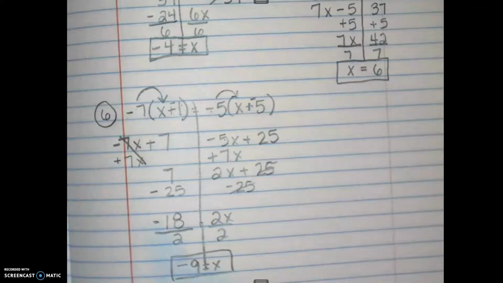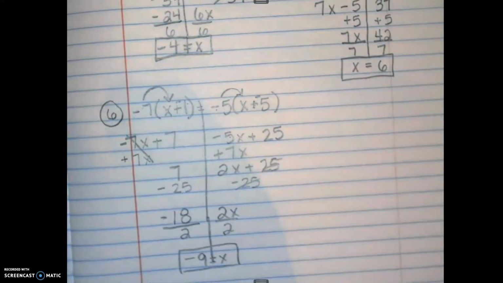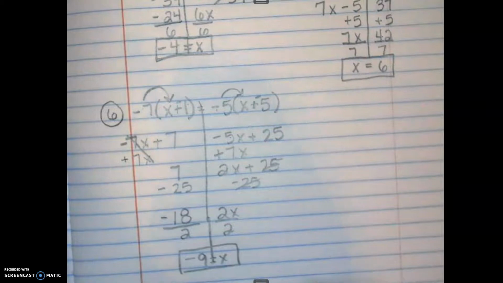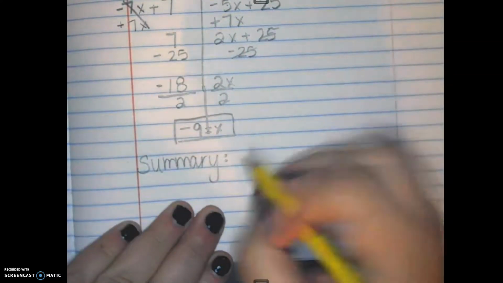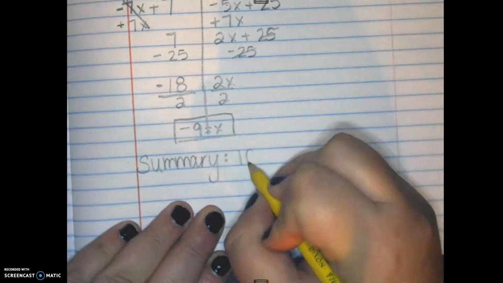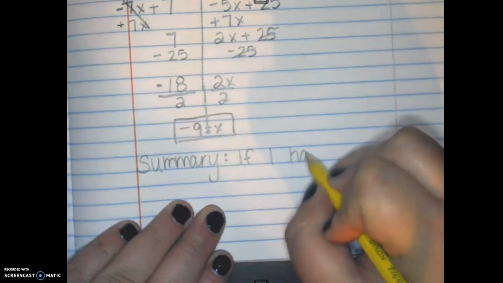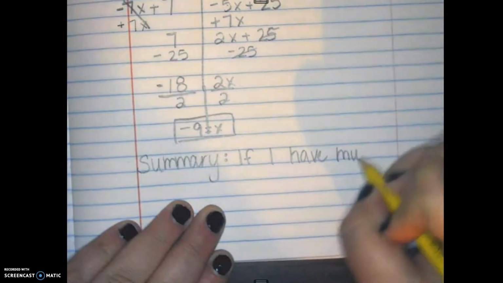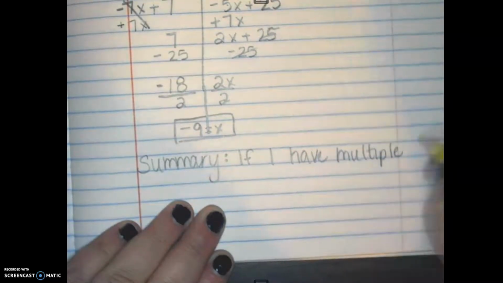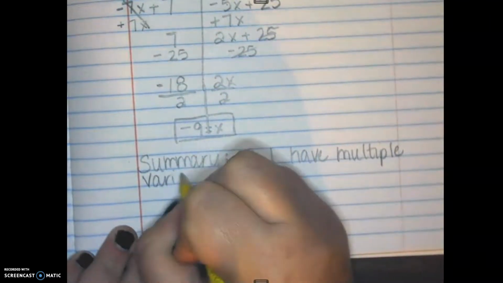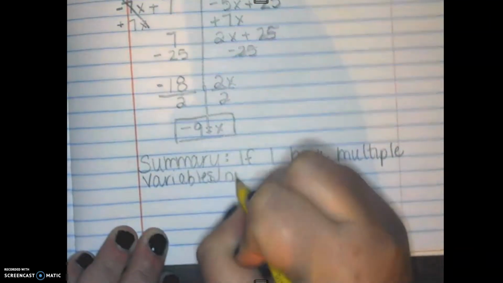Alright, so we're also going to write a summary, just like we did yesterday. Summary. If I have multiple variables on one side, combine like terms.